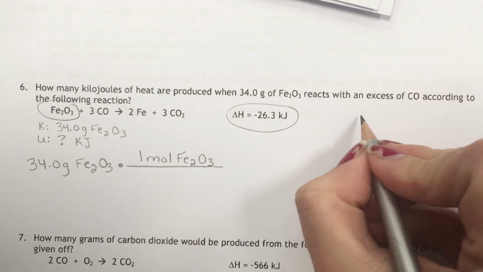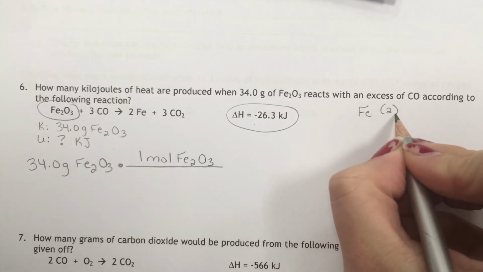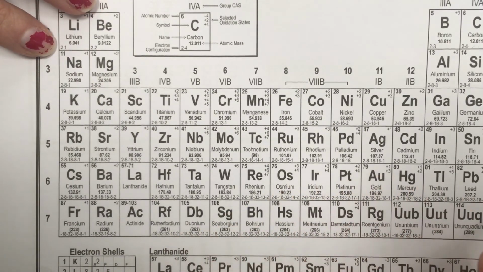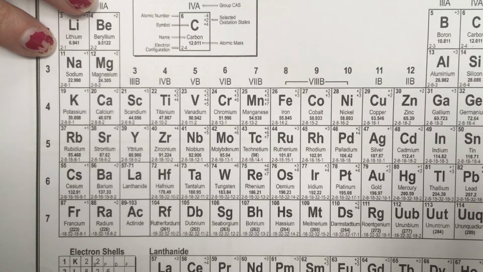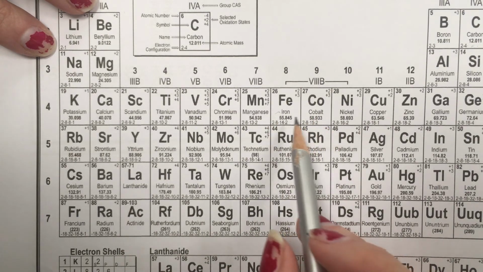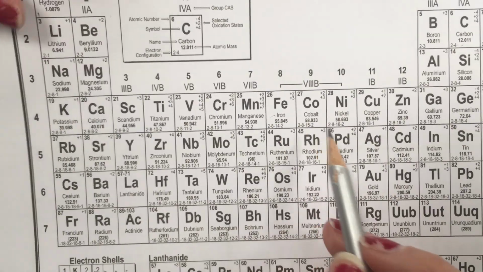So that means we would have iron, we have 2 of them, and iron will weigh, if it is somewhere around here, and I am losing my mind. There it is. Sorry, somebody was knocking on the door and it was distracting me. 55.845.